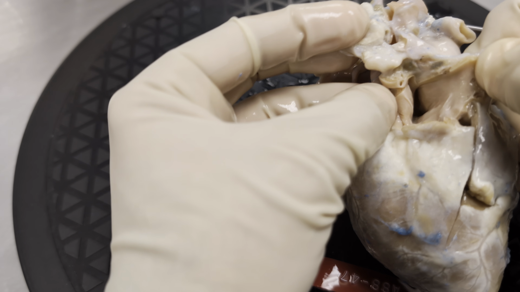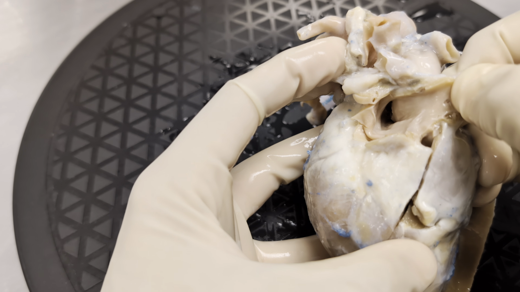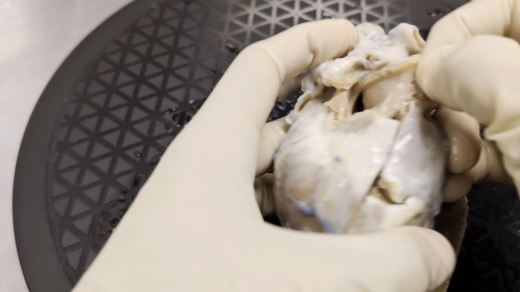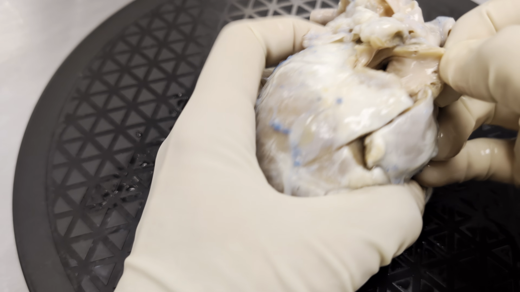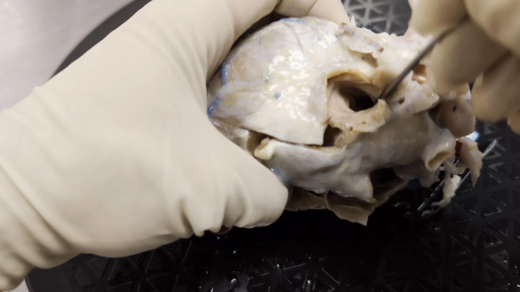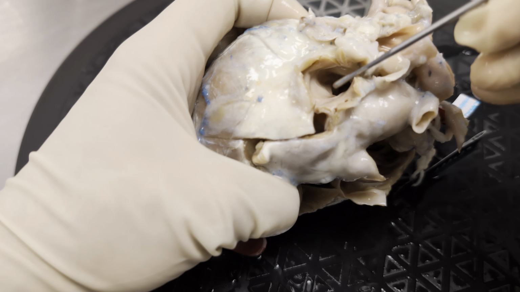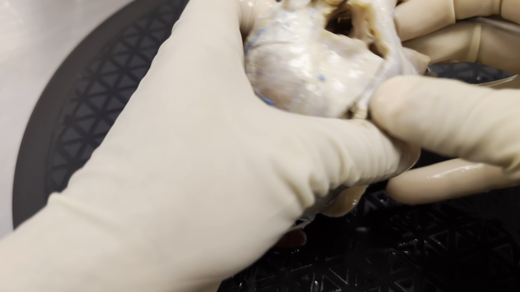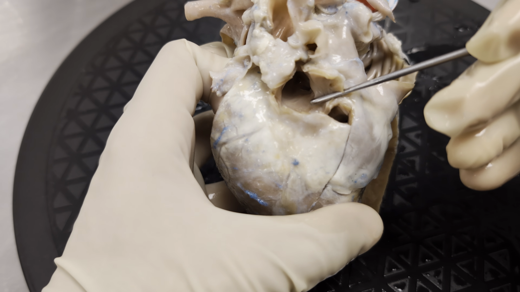So here we find a small chamber with a smooth vestibule consistent with a morphologic left atrium. We can see the oval fossa type interatrial communication from the left now, and that's here. And immediately we find that there is no left AV valve. So there is atresia of the left AV valve here.